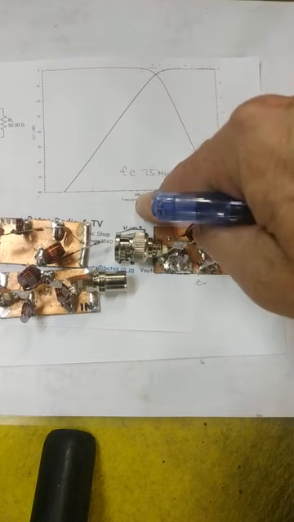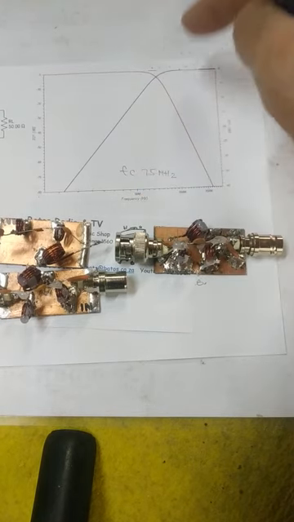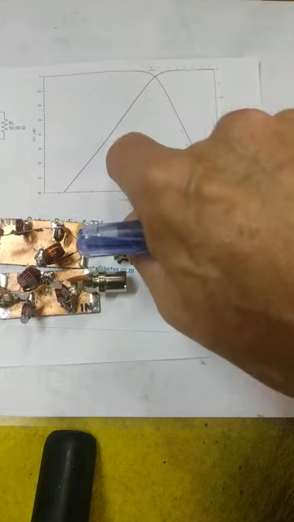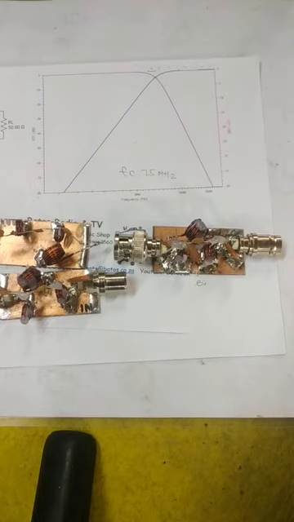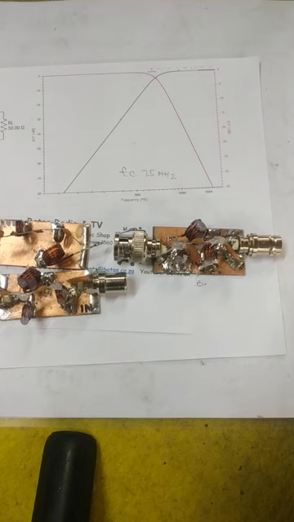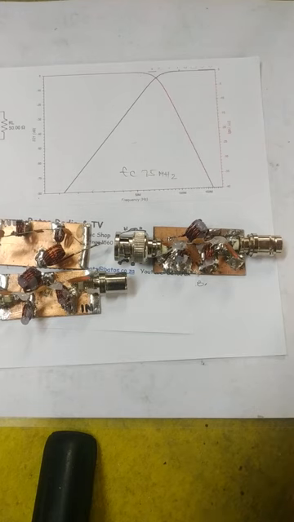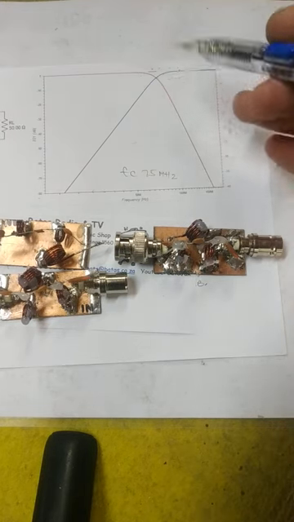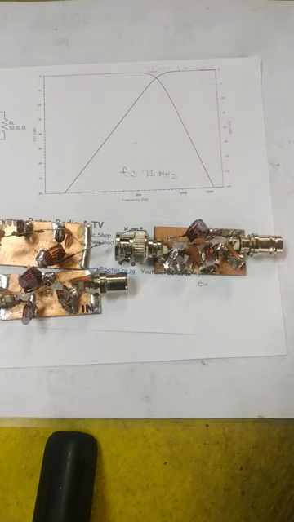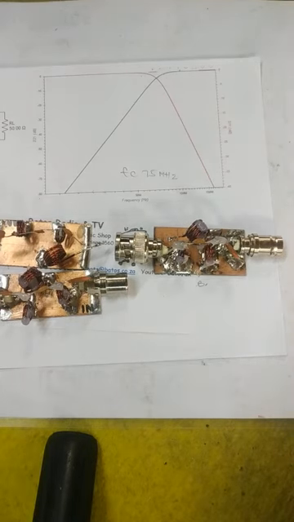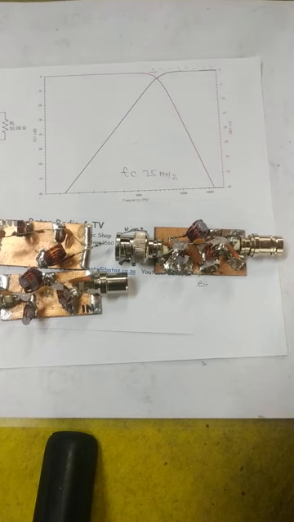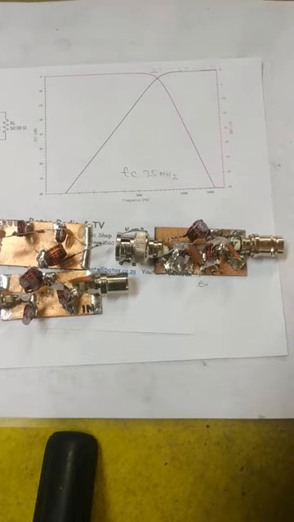Because it's designed for 75 megahertz, half of it, around 35 megahertz, would be one octave below 75. At that point, it will give me anything up to 36 dB. Of course, there will be losses, so more realistically, in the region of 30 dB actual attenuation.